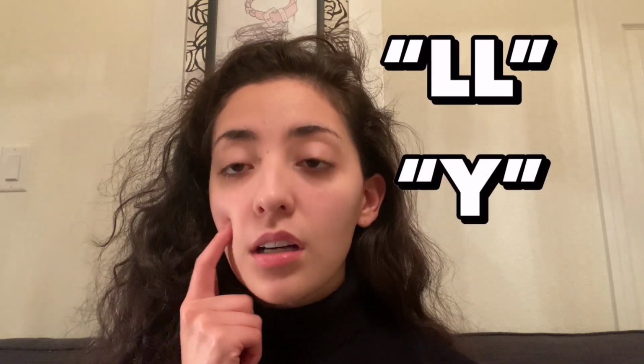Before we move on to how to use these structures, I do want to make a point about pronunciation. I see a lot of students saying yo instead of yo and ella instead of ella. Usually the way that Spanish speakers pronounce the Y and the double L is by having their upper teeth and their lower teeth touch. First I'm going to pronounce yo and ella incorrectly, and then I'm going to pronounce it correctly. And I want you to look at my teeth.